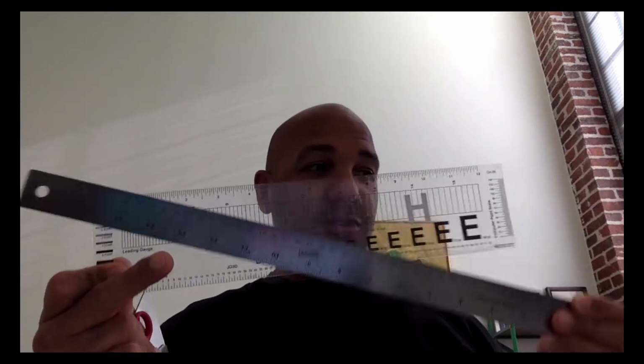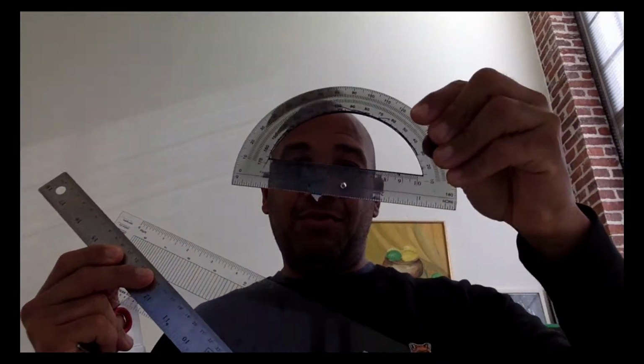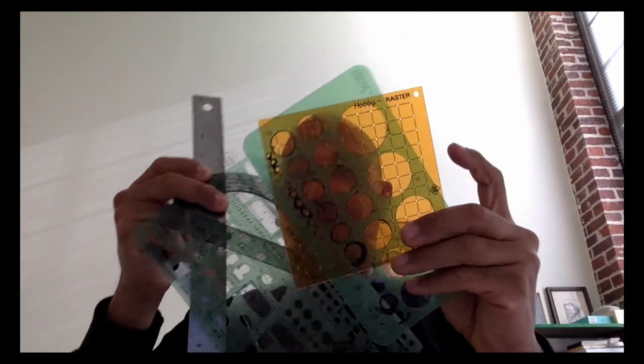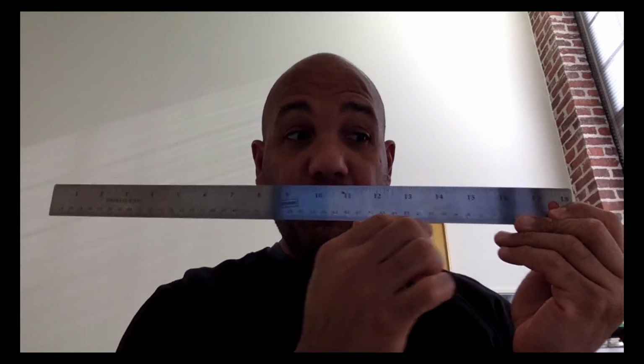And you're going to use a ruler. When I say a ruler, it could be this kind of ruler, this kind, this kind, this kind, this ruler. I have quirky scissors that have a ruler on them. The only stipulation for the ruler is that it must have measurement printed on it.